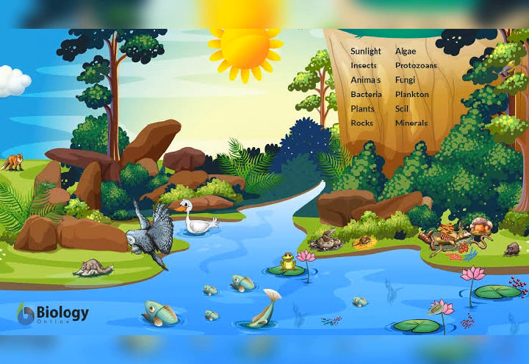Okay, next, number three: the greatest amount of free energy. If somebody asks, you know there is a hierarchy of producers, consumers, decomposers. Among them, where is the greatest amount of free energy available? It is always available in producers. So the greatest amount of free energy is available in producers.